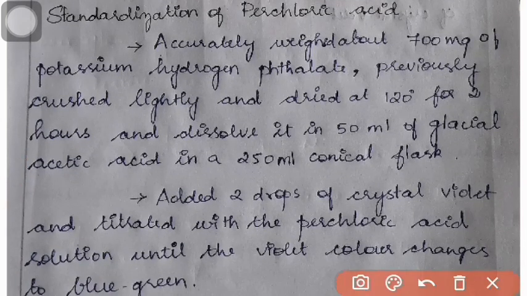So here potassium hydrogen phthalate is used for the standardization of perchloric acid.